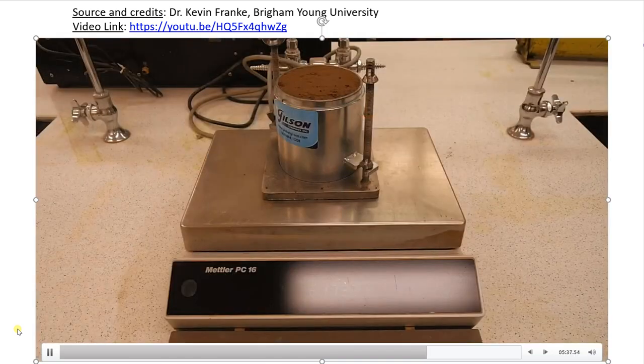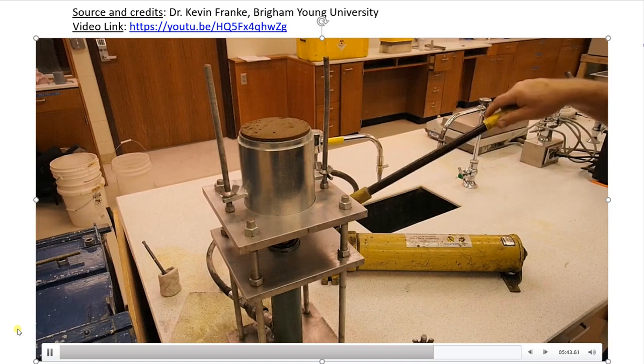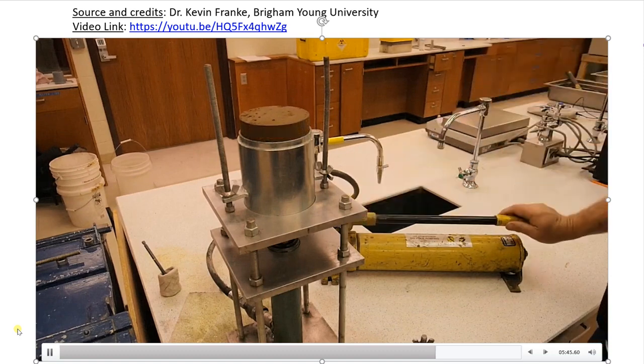Weigh the sample again to get your mold plus soil weight. We will remove the mold from the base and place it in the extruder to remove the soil from the mold.